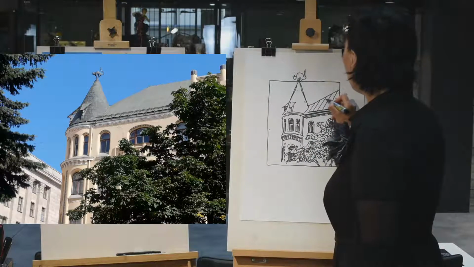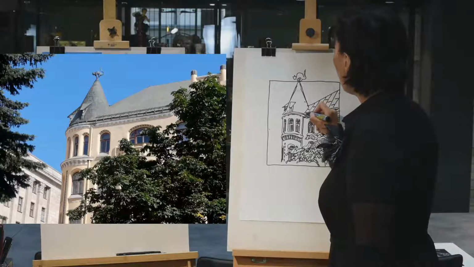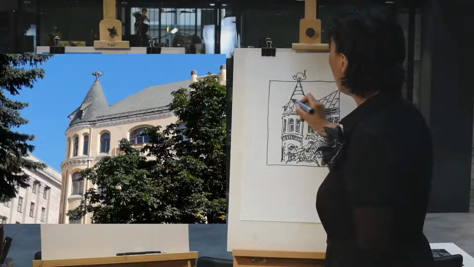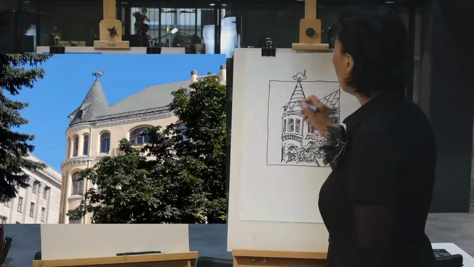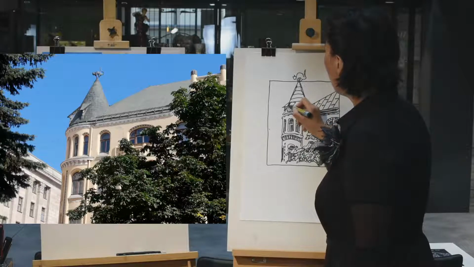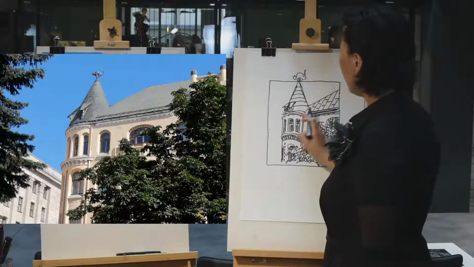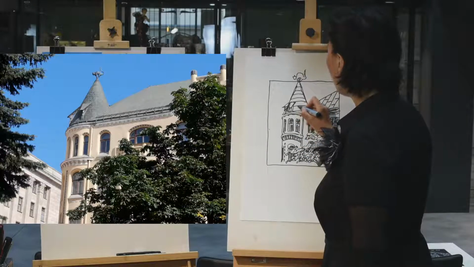You can even put this on your picture. It's up to you. And here also, we can make some ash. And also some shadow here. You see, I think this is enough. If you want to do more details, try to make some lines here.